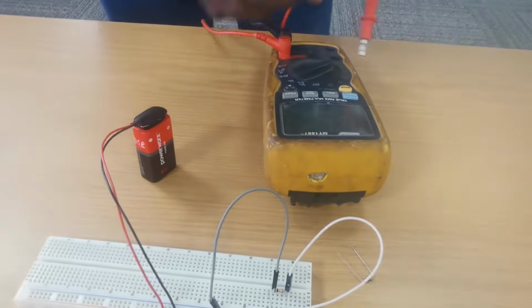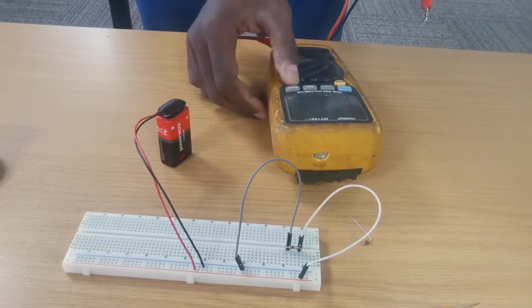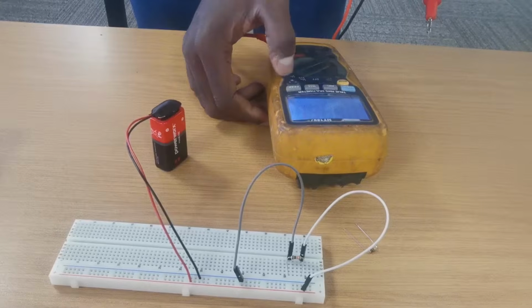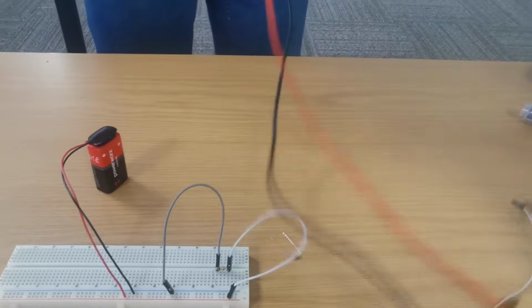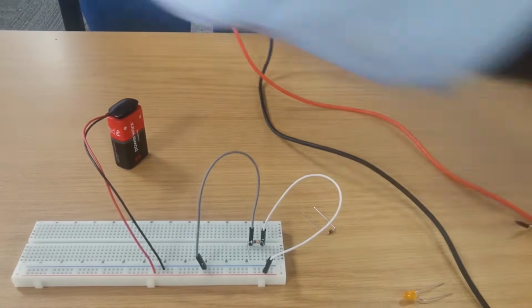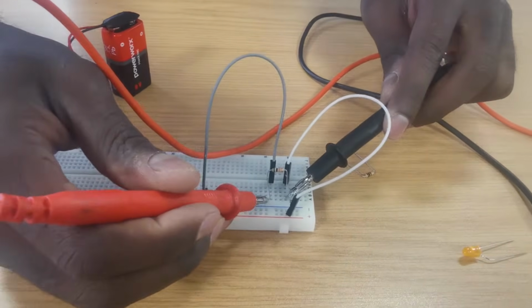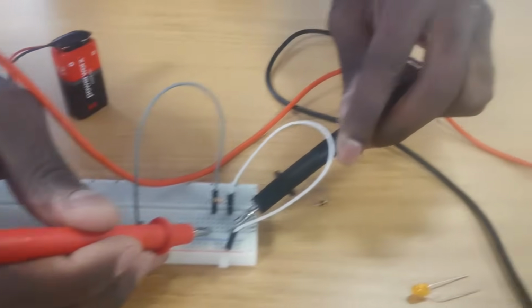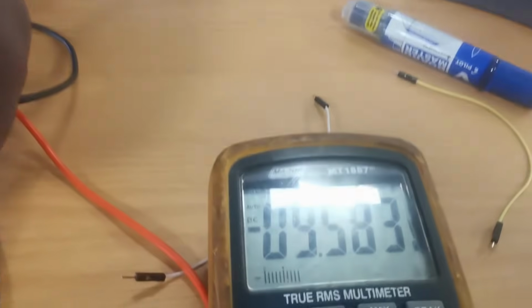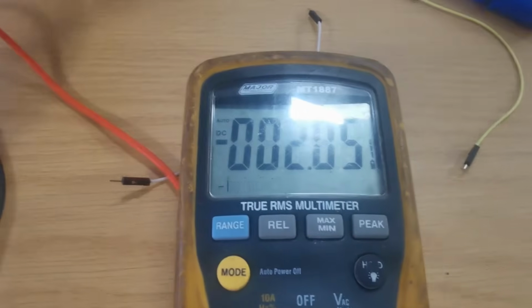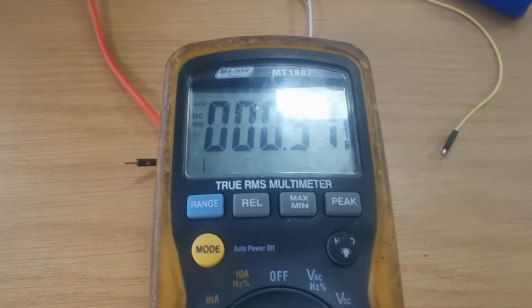Okay, and I'm going to just turn this around so that you can see it. Okay, so there's the voltage reading. So I'm going to put this across the resistor, positive and negative, and you can see there it says 9.5 volts. So that tells me that that circuit is connected.